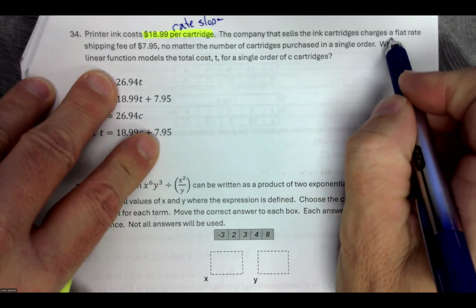But now we have this problem, and they both have C's and T's, so you have to pay attention. This says per cartridge. So per x. So C is my x. So that means T is the total amount. So T equals 18.99C plus 7.95. This is one that you should get, okay? And definitely should be able to get it to two answer choices. So the answer to number 34 is D.